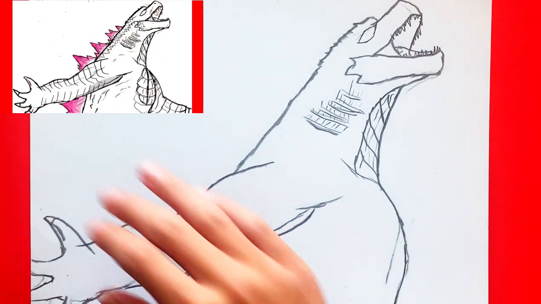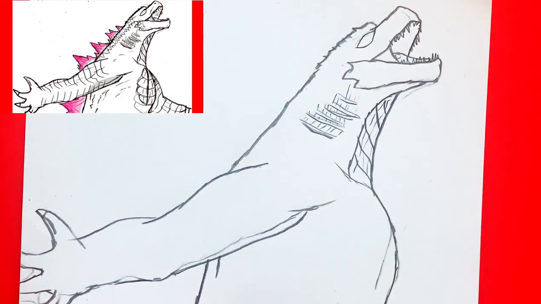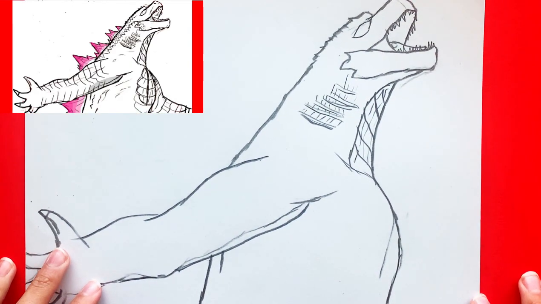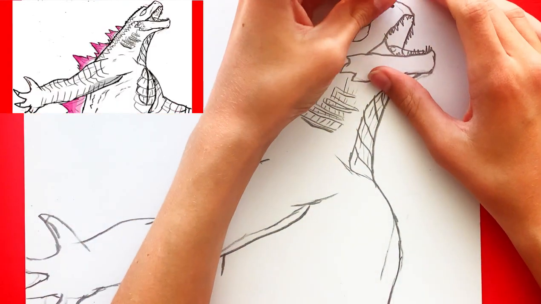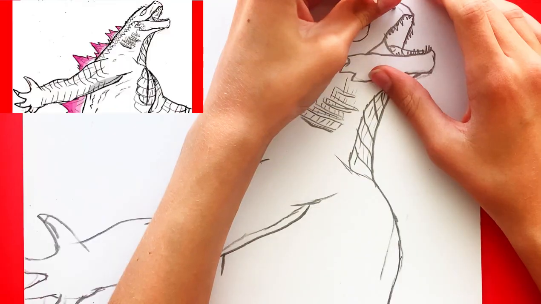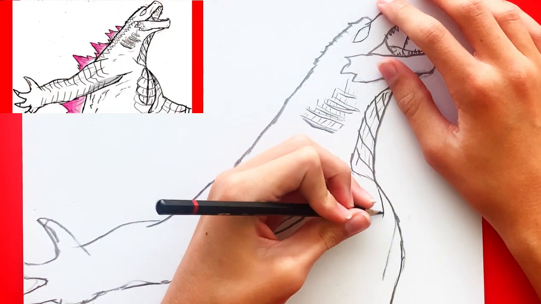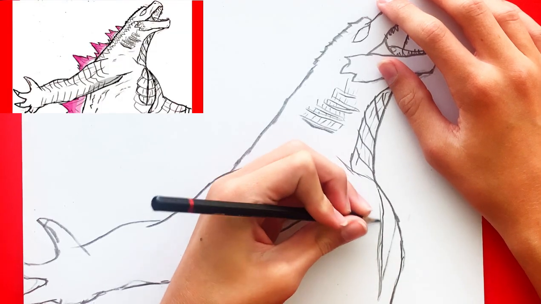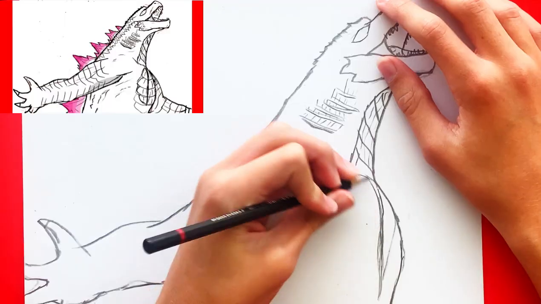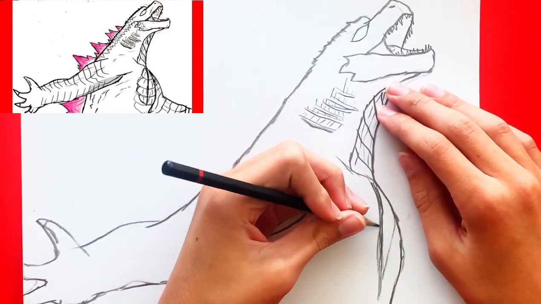And so yeah, now we can add some details. I want to make this picture a bit more detailed. Well, not really detail, just kind of. So I'm going to make a split right there, whatever you want to call it.